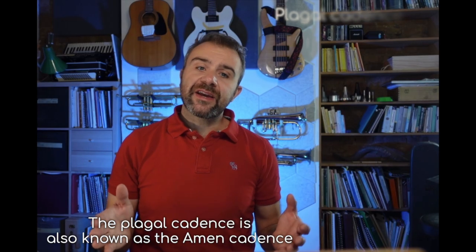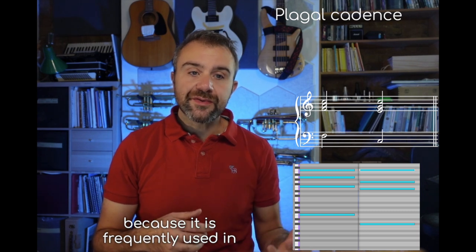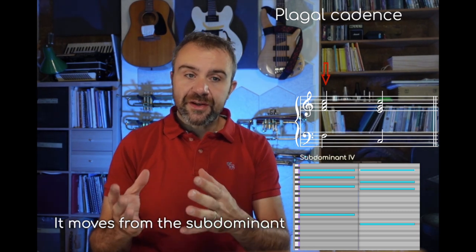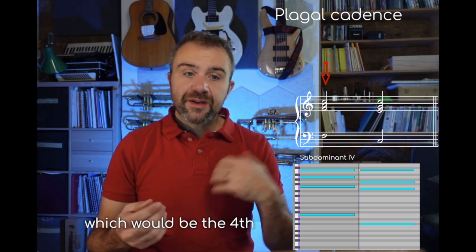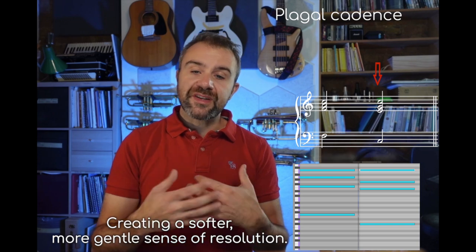The plagal cadence is also known as the amen cadence because it is frequently used in hymns and church music. It moves from the subdominant, which will be the fourth, to the tonic, which is the one, creating a softer, more gentle sense of resolution.